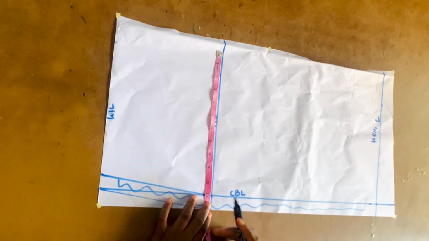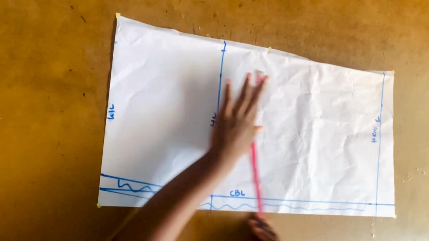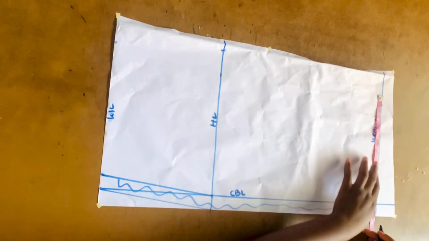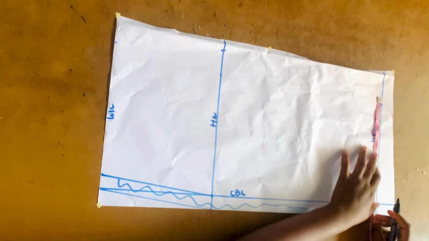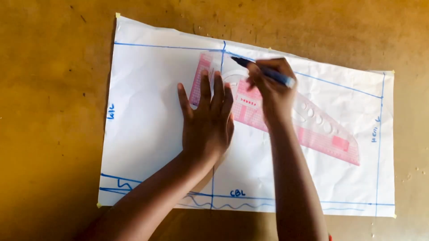I'm going to take my hip measurement from that point divided by 4. Then on the hem line, I'm going to take the same thing I did at the front, which is my hip measurement divided by 4 minus 1.5 inches. So I'm going to take it from that center back line and then connect everything together.